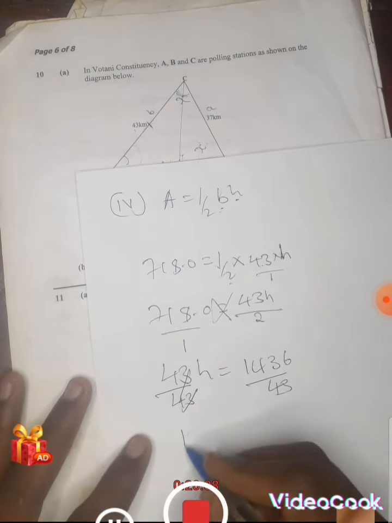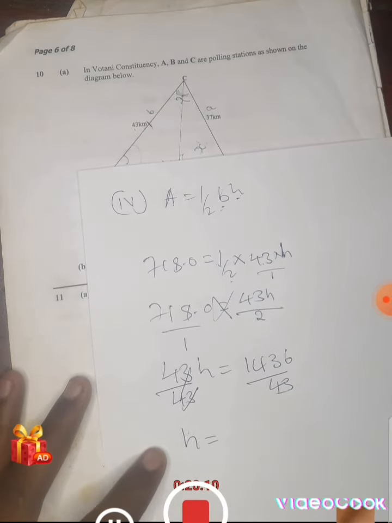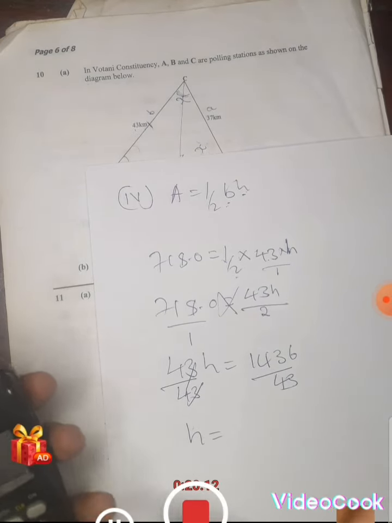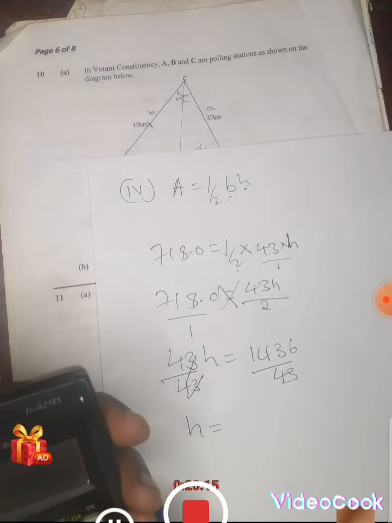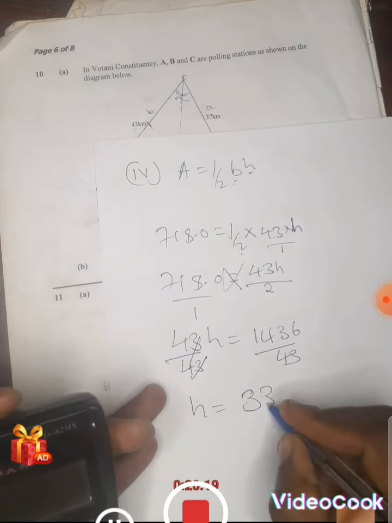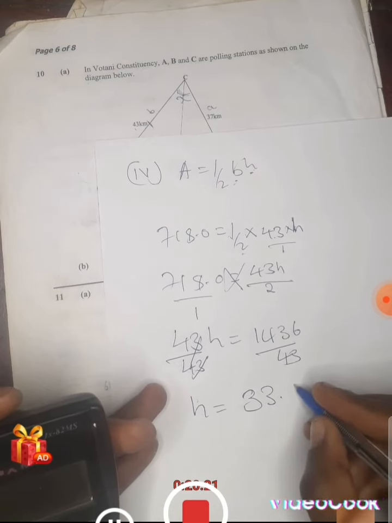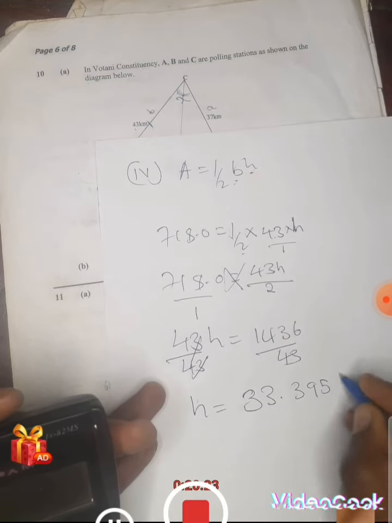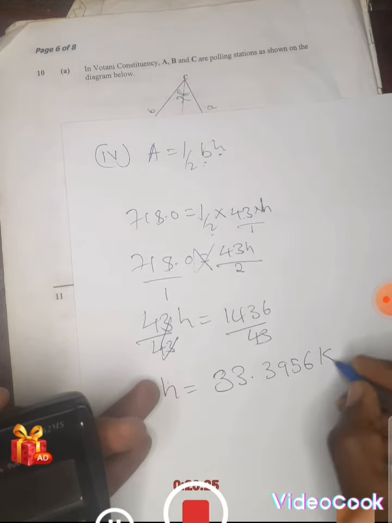Hope you're following. h is equal to the answer which you have found there, divided by 43, and it becomes 33.3956 kilometers.